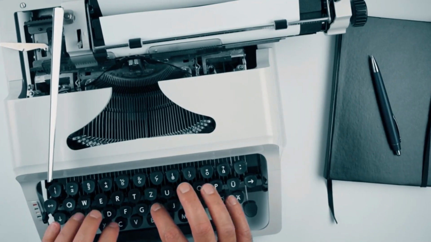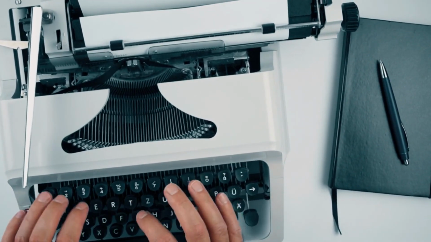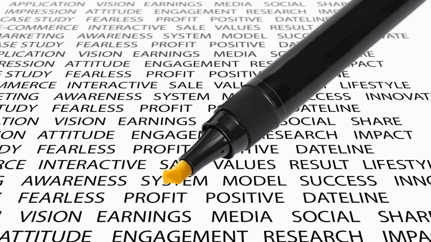Chapter 5. Cut the fluff. Eliminate the filler words. Every great writer knows that less is more.